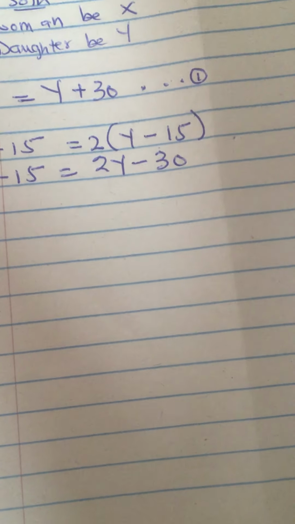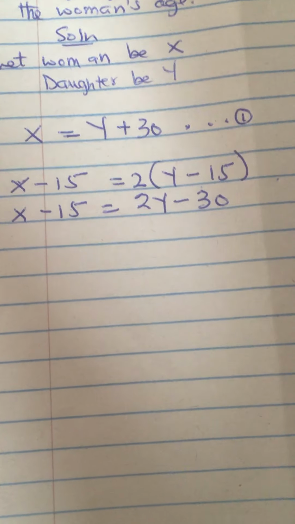Good. So now let's break this down. So x minus 15 is 2 times y, so 2y. 2 times negative 15, so minus 30. You get it? Good. So we have x.